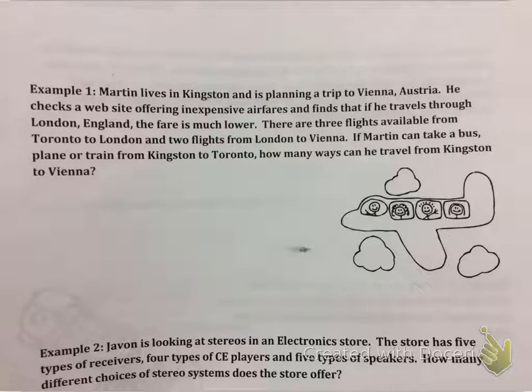So, if we use a tree diagram to count it, first he can either take a bus, a train, or a plane from Kingston to Toronto. Then there are 3 choices for the flight. I might change color pens for you.